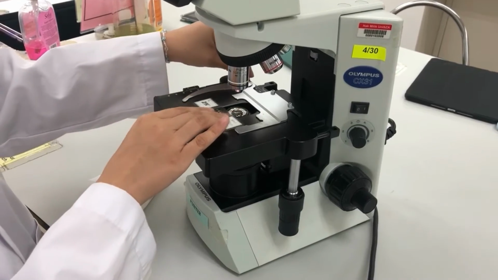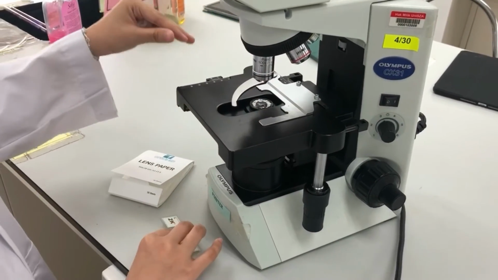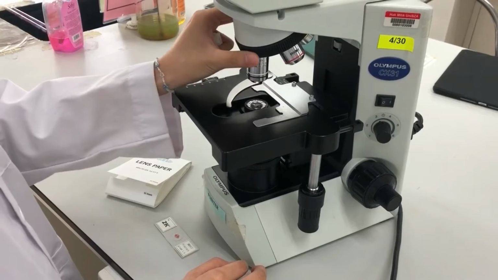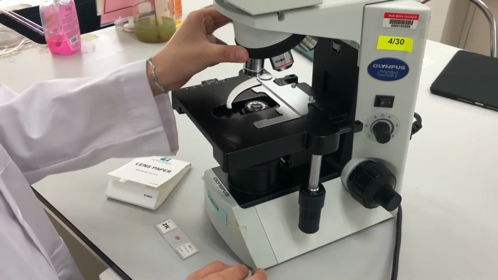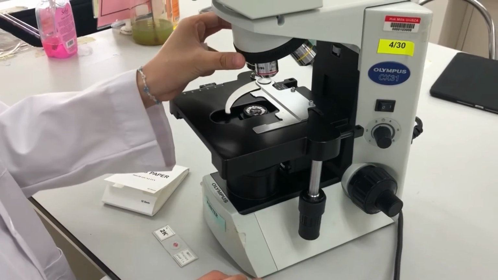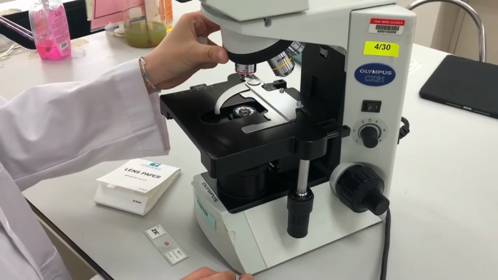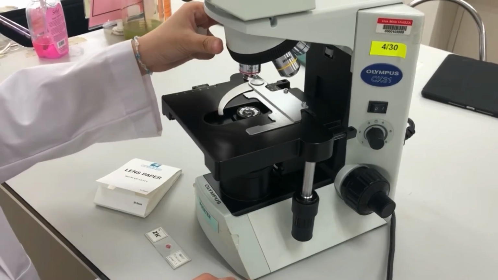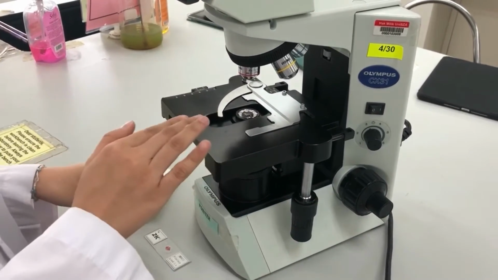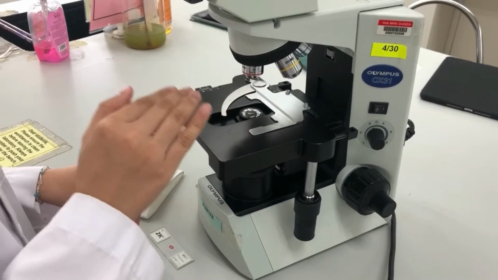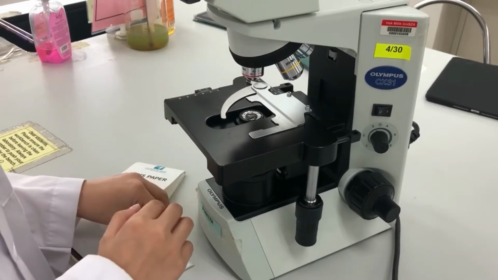Next, remove the slide off the stage. Gently rotate the nosepiece again. Place the scanning objective lens back in position over the center of the stage. If oil is found on the stage, clean the stage by using lens tissue.